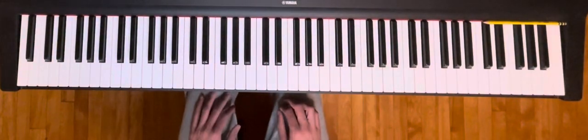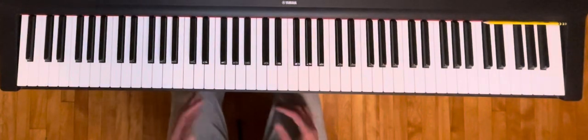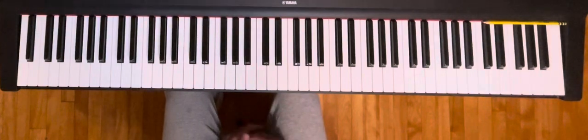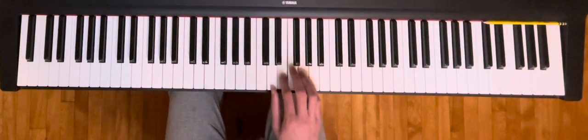It's interesting how, if you know your scales, you can quickly find all the other ones. Of course, that makes sense. But that would be the D minor.